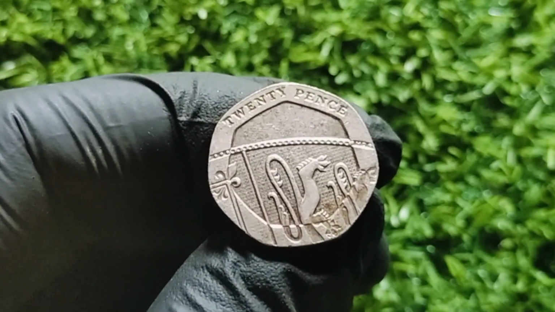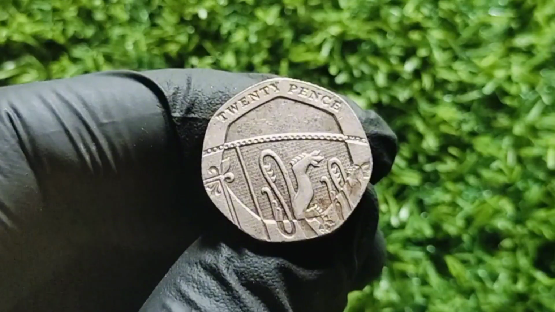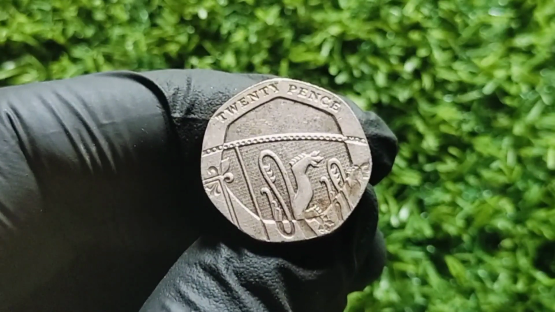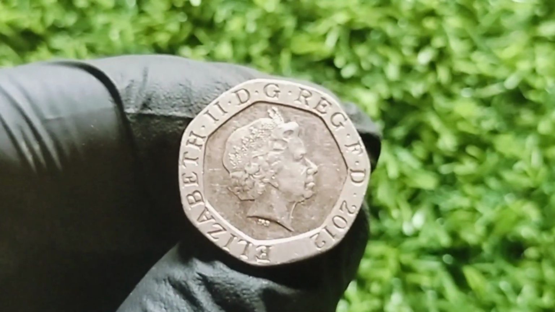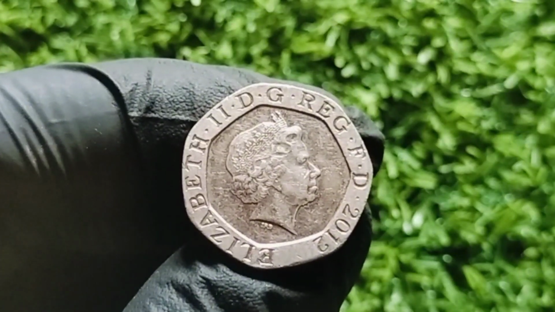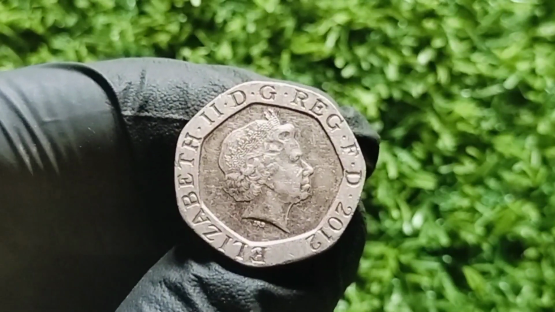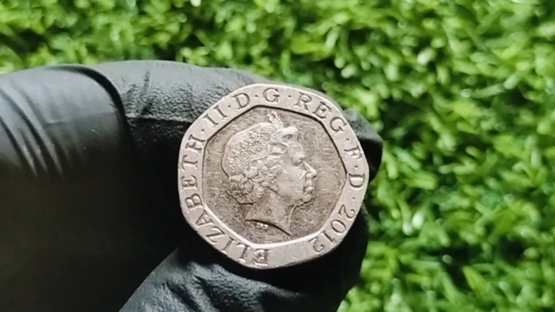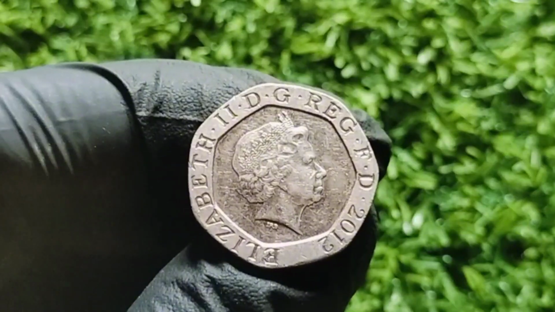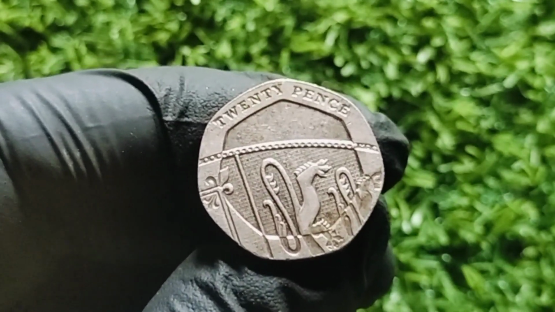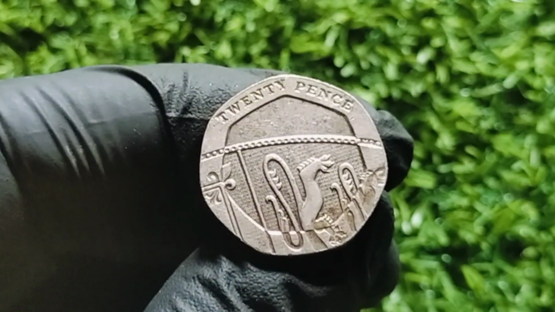In 2012, the coin was minted at the Royal Mint in Llantrisant, South Wales, an institution with centuries of history and a global reputation for precision and craftsmanship. The year 2012 was notable in the United Kingdom for being the year of the London Olympic Games and the Diamond Jubilee of Queen Elizabeth II, marking 60 years on the throne. However, the standard 20 pence coin of 2012 did not carry any commemorative markings for these events. It remained part of the standard circulating series.